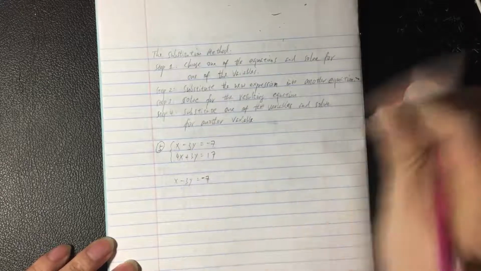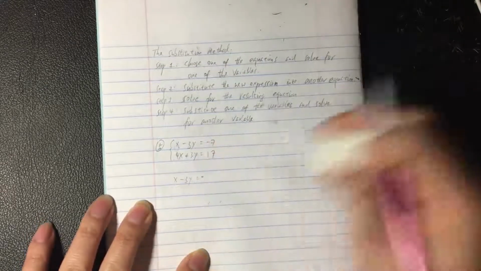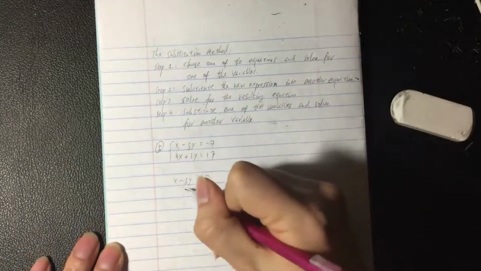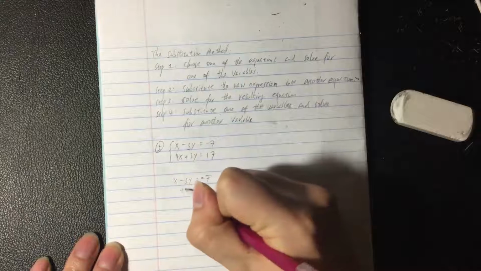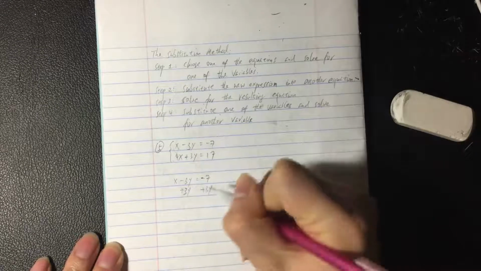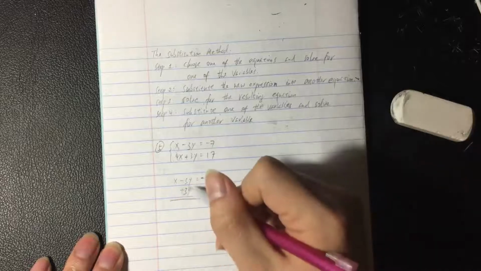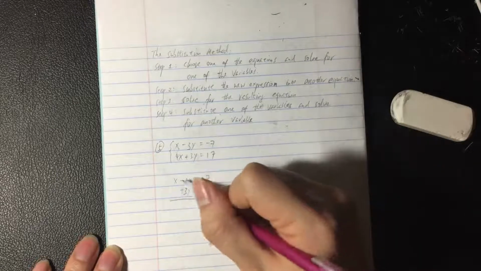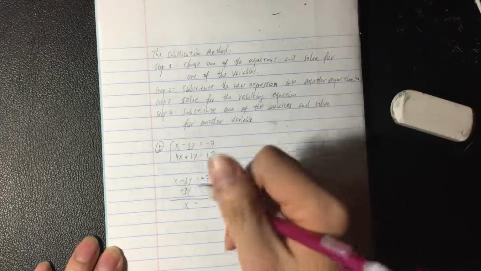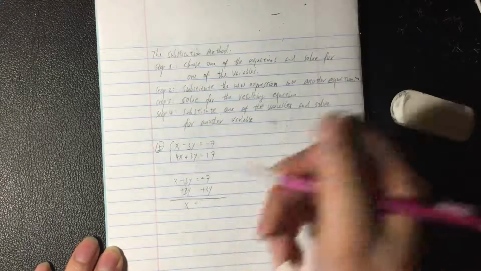How do I solve for x? Solve for x means get x by itself. So I need to eliminate 3y. I can add 3y to both sides. Negative 3y and positive 3y get cancelled. I get x by itself. On the right side, I have negative 7 plus 3y.